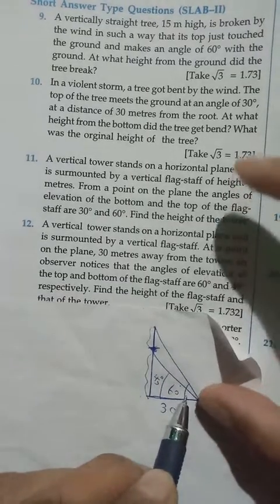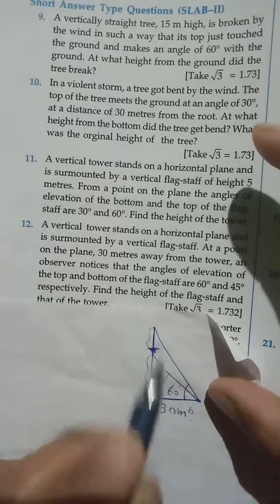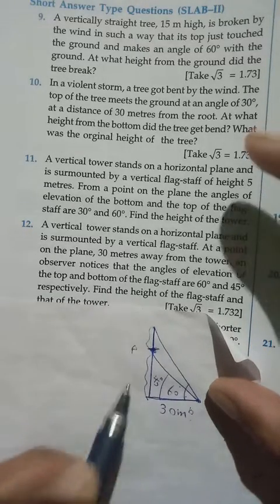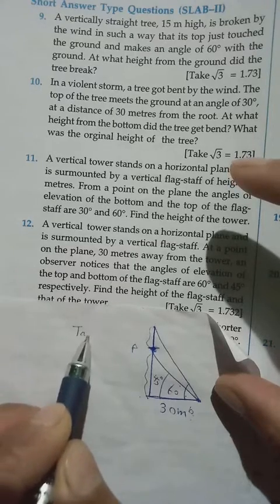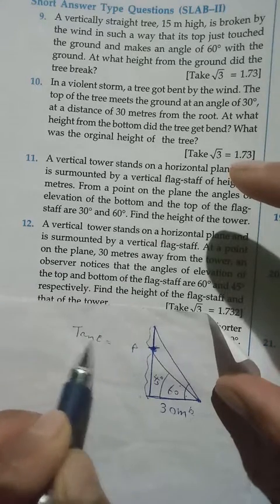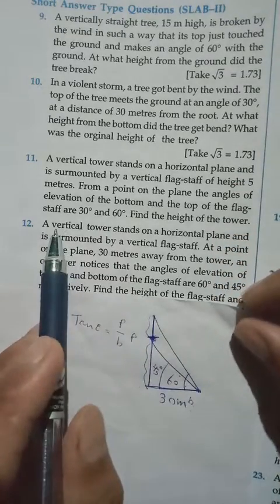So you see here, referring to this angle, we have the base. Then this one is the perpendicular. So we have base, we want P. That means we can use tan theta, because we know tan theta equals P by B. So I hope the diagram is clear.